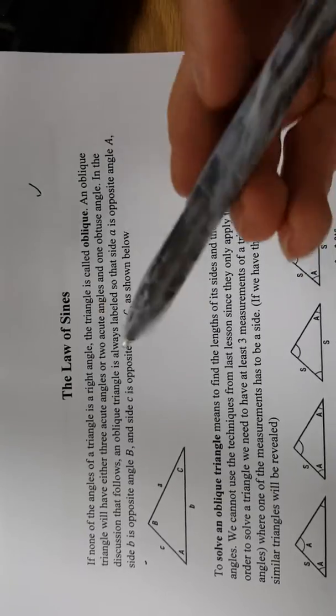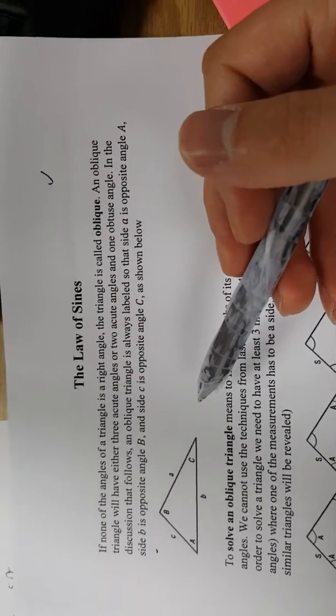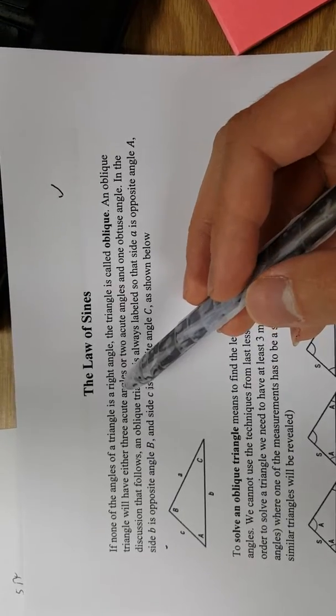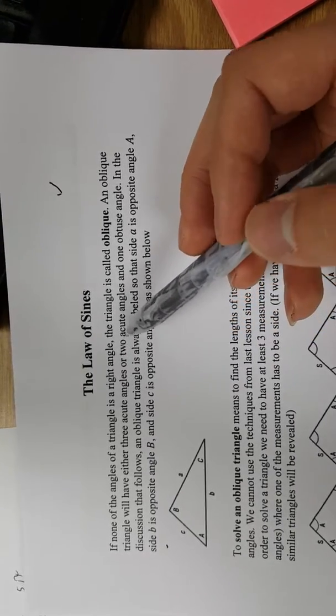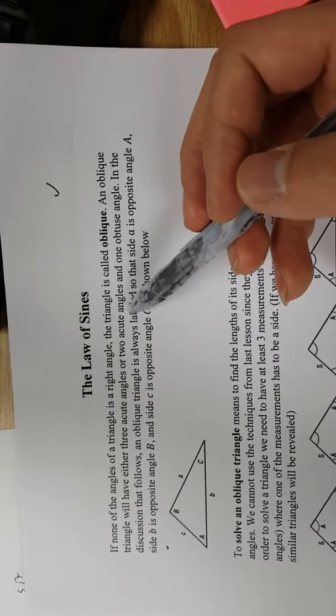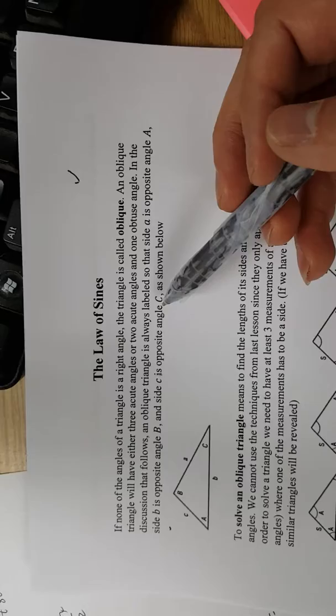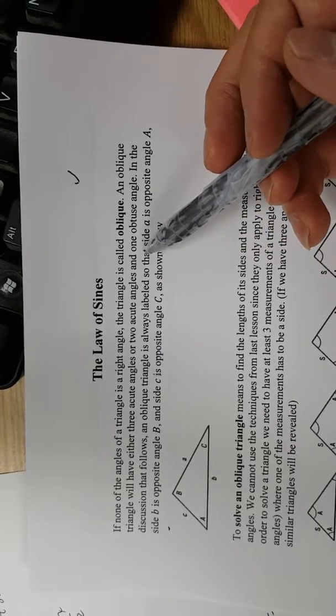Okay, so the techniques we learned in the last lesson only apply to right triangles. So here, if none of the angles of a triangle is a right angle, we call that triangle oblique, which means that it will either have 3 acute angles or 2 acute angles and 1 obtuse angle.